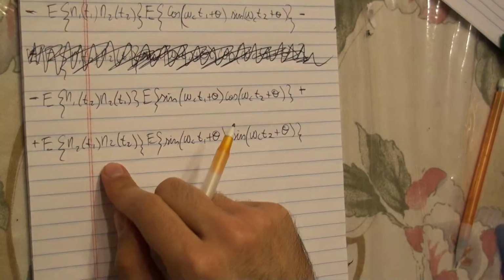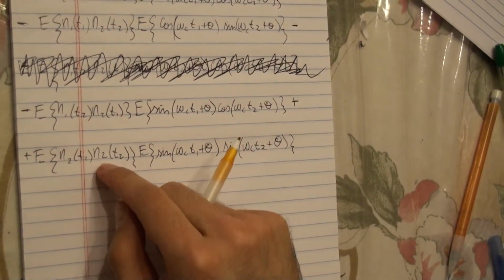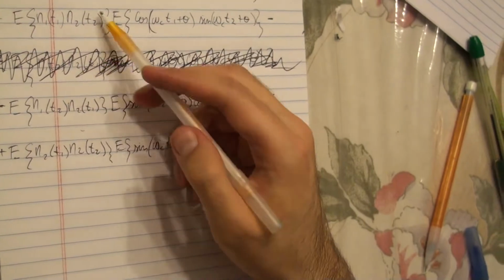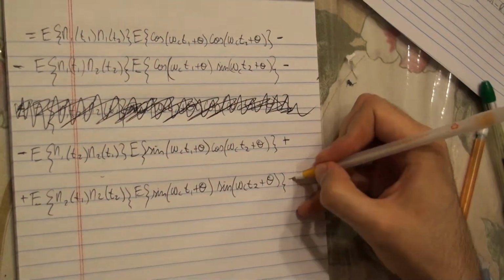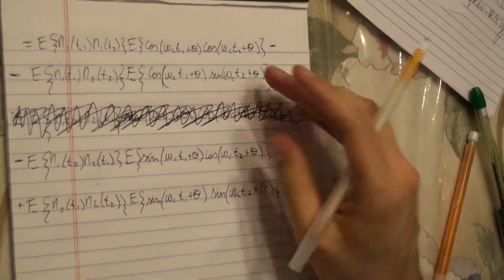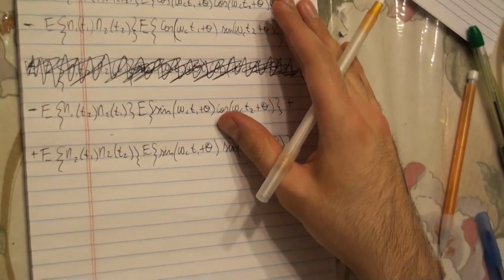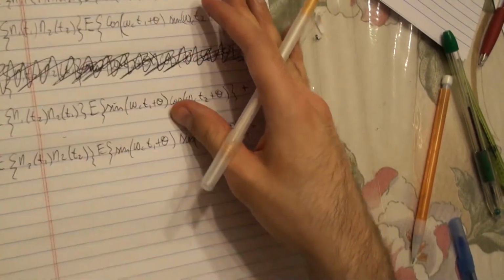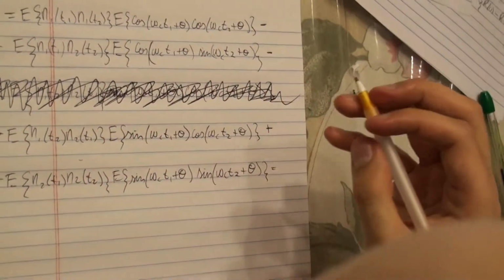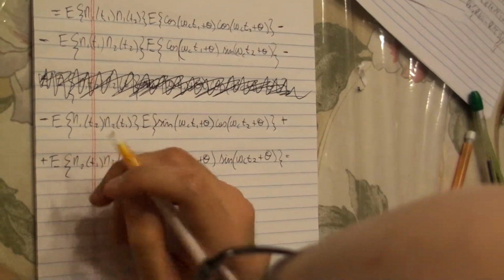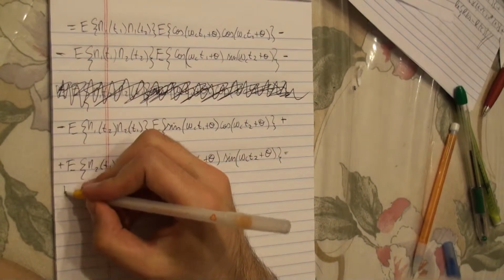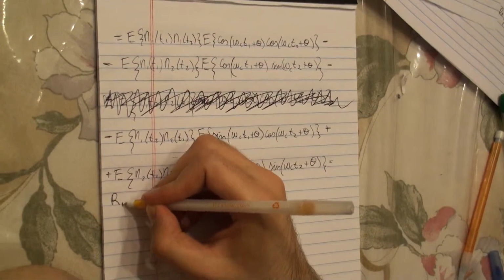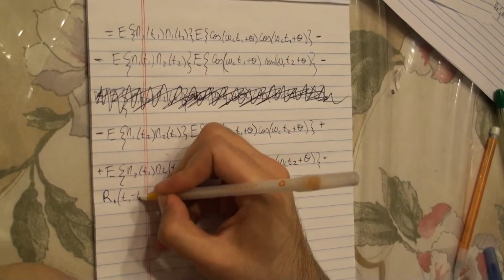Fourth term, same thing, because this is N2 and N2. These two terms are different. We can't do that, but we can do something else. So first, now let's work this out. So we get, first term, we can write this piece as R1 of T1 minus T2.